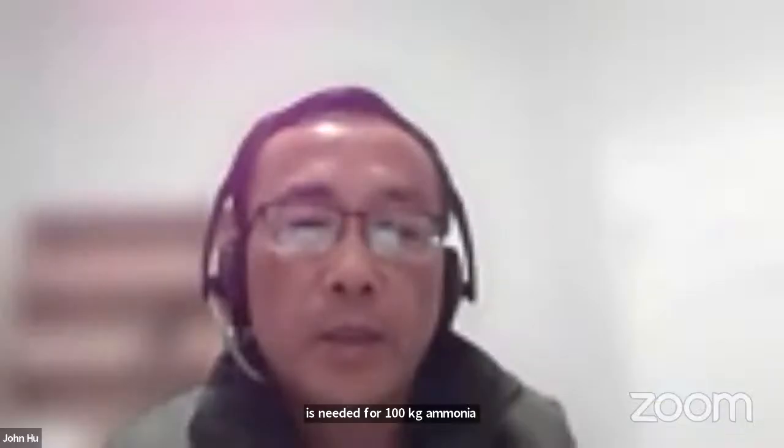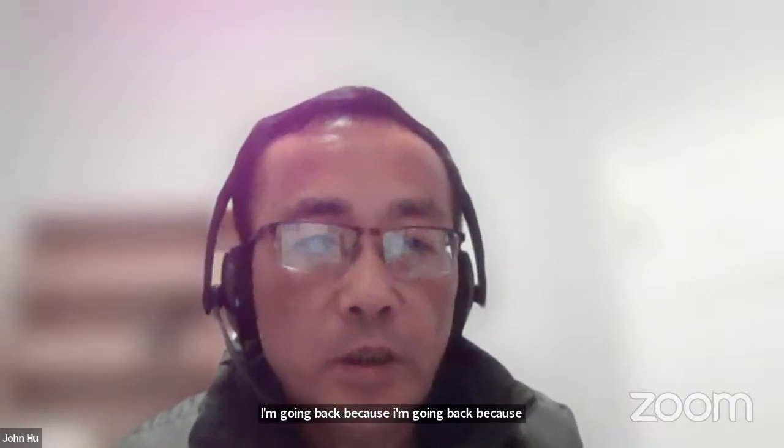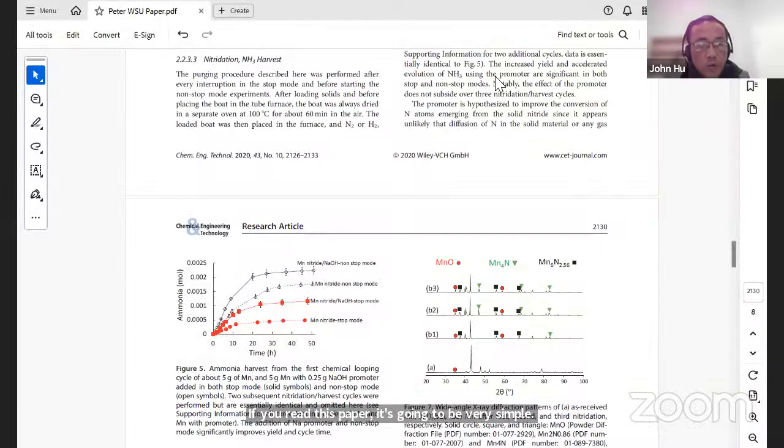I'm going back because if you read this paper, it's going to be very simple. I doubt everyone read this paper. This graph, figure 5, has all the data. Get that piece of data, and I'll give you 10 minutes. I want somebody to answer. You have all the data you need from this figure 5.